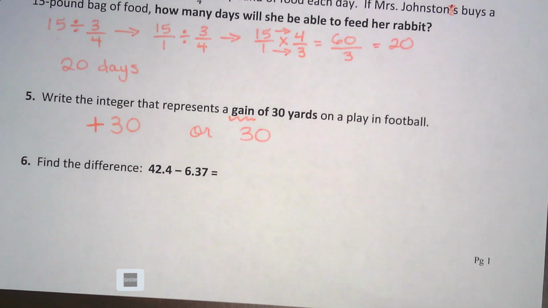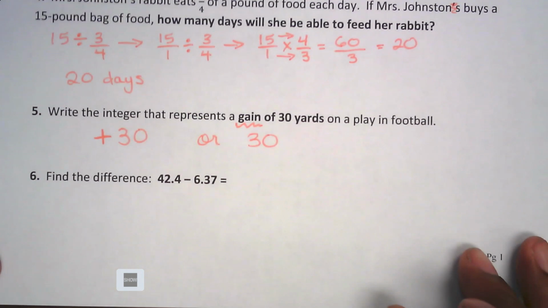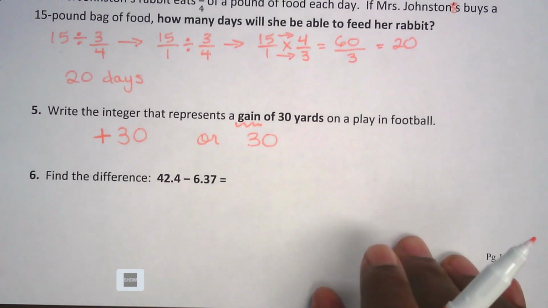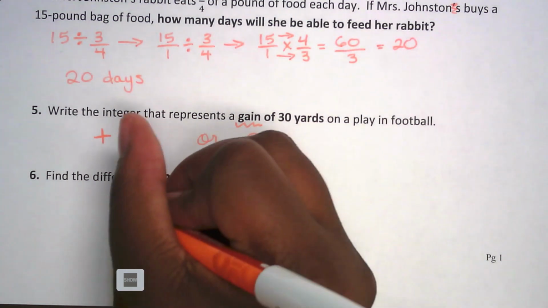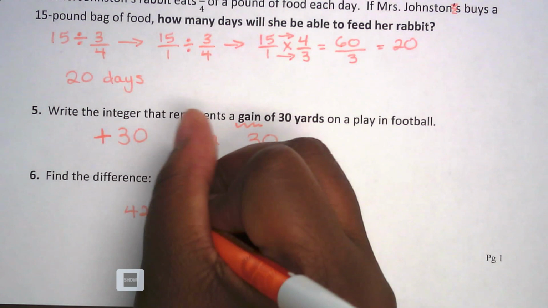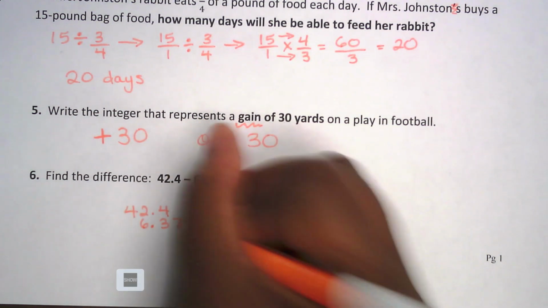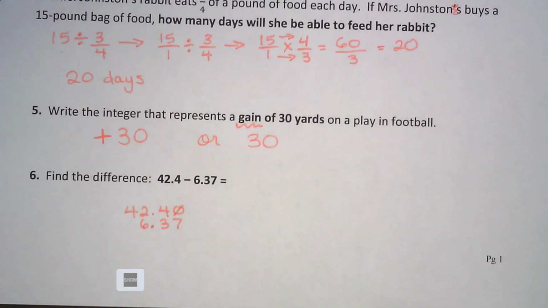Okay, let's look at number 6. It says find the difference. 42.4 minus 6.37. So this is subtracting decimals, so that means that I need to make sure I line up the decimal points and the numbers. And I'm going to put a placeholder 0 where I need to the far right.